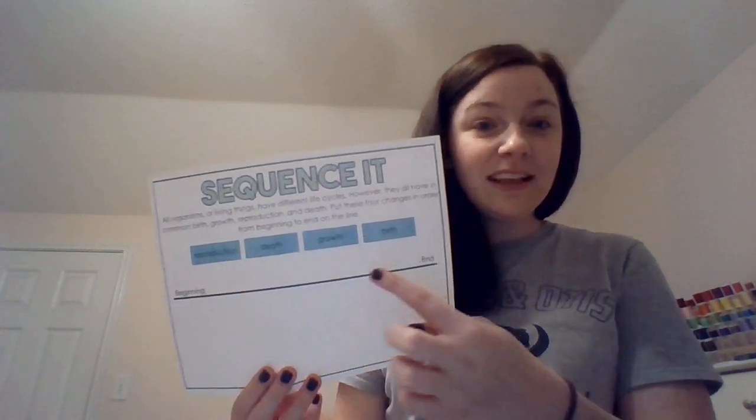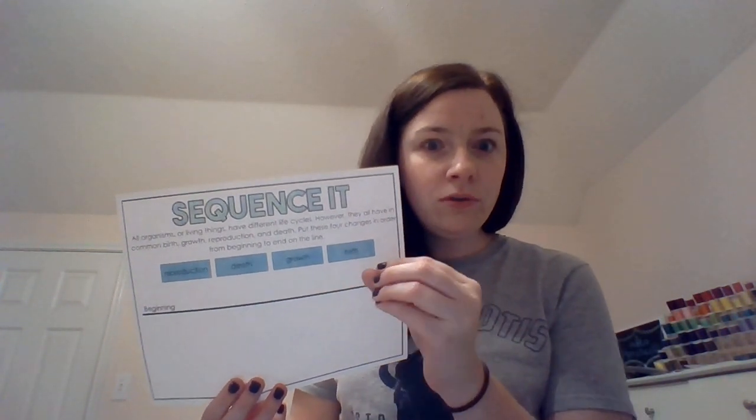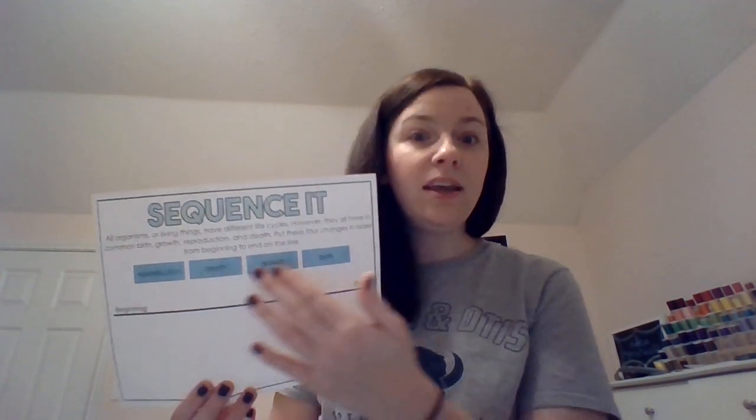And this is basically a timeline, which is similar to a number line that we use in science, social studies, reading. It helps us organize information. So it goes from the beginning to the end. Just like if we had numbers on a number line, they go from beginning to end, littlest to biggest. We do the same thing here.